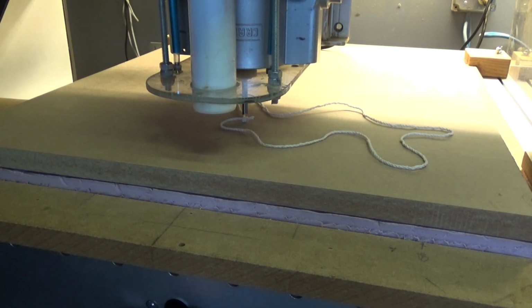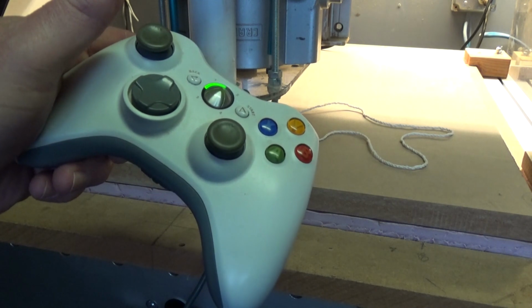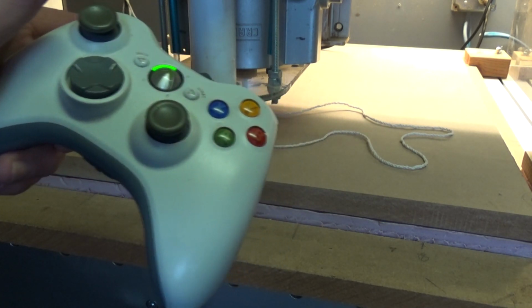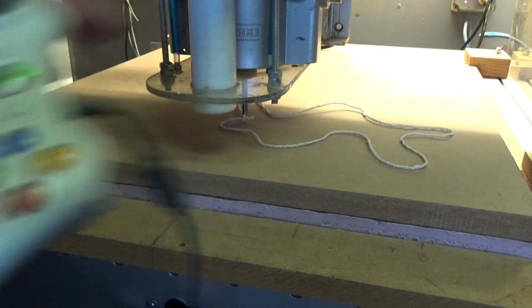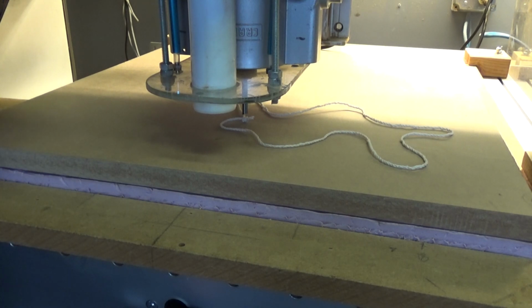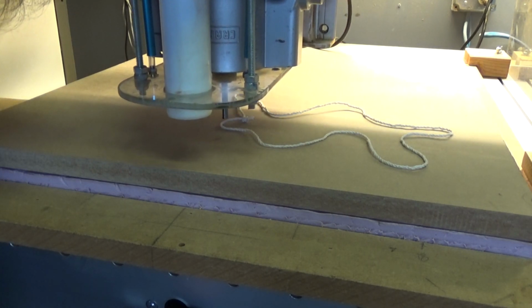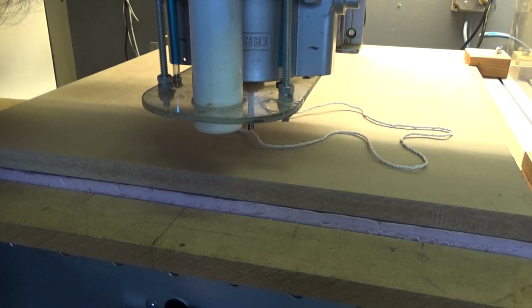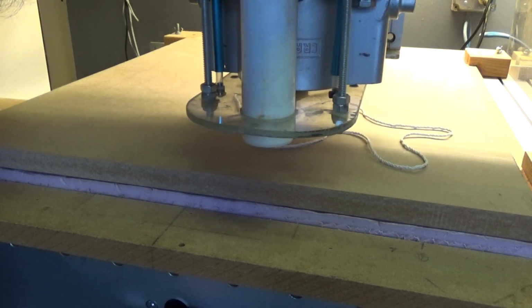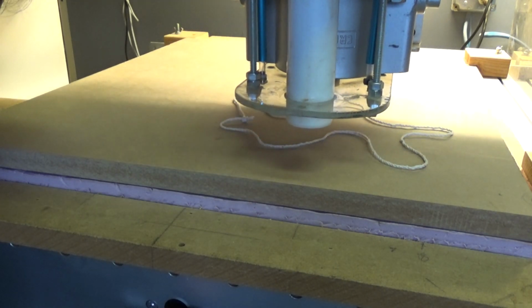I'm going to start right there, and I'm just going to trace this out using my joystick. You can also use the arrow keys. I'm just going to do the whole thing, trace it out the best I can. Whoop.